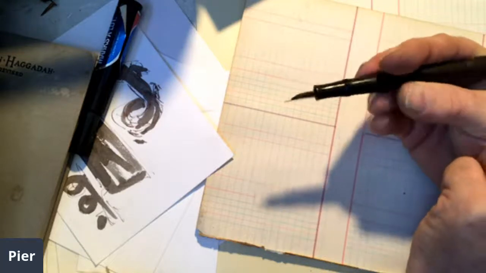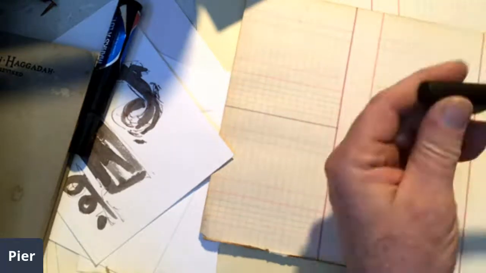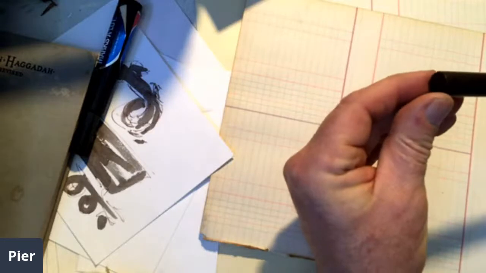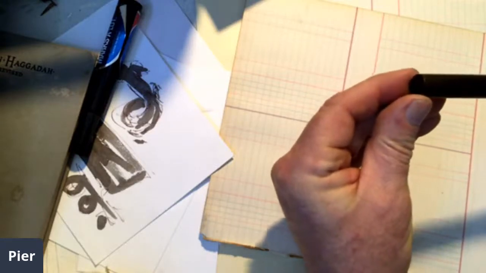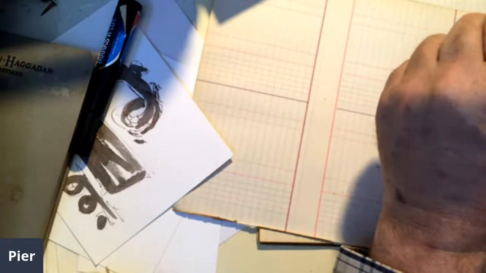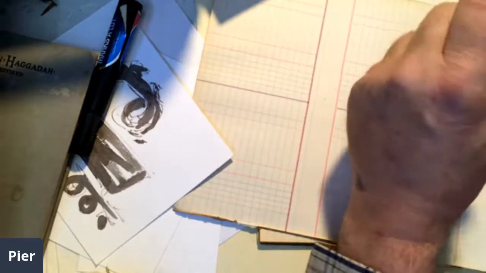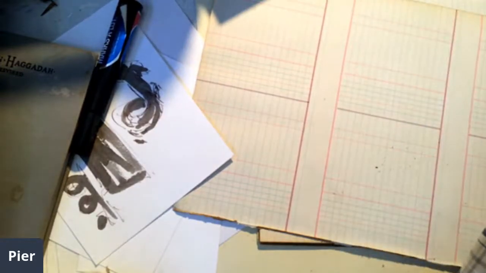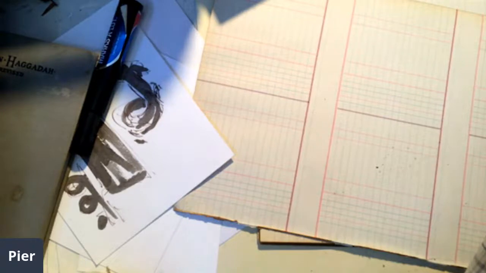This pen never had a clip on it. Isn't that interesting? Waterman 55. Or is it a 56? It's a 515 PSF.